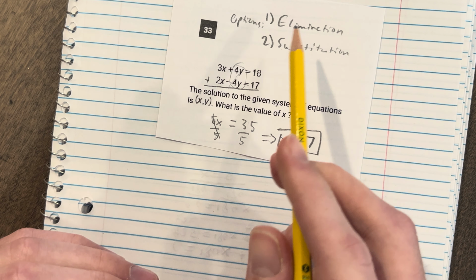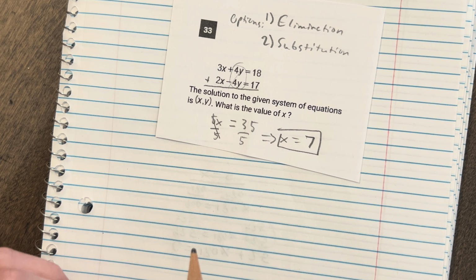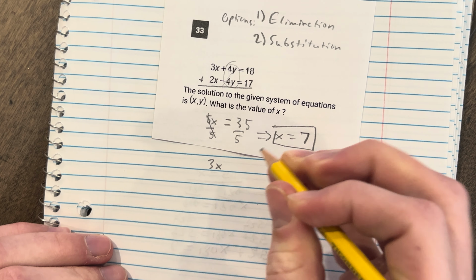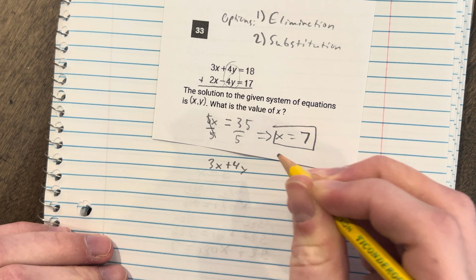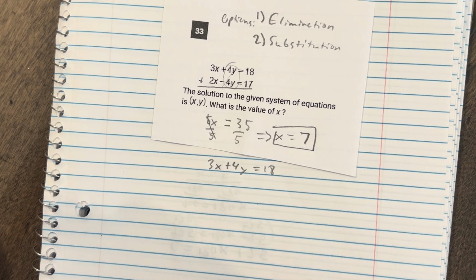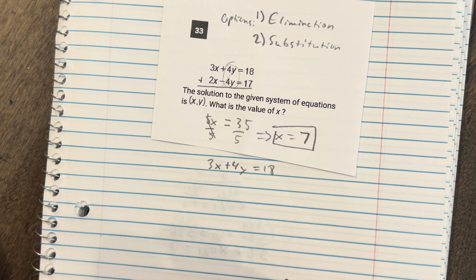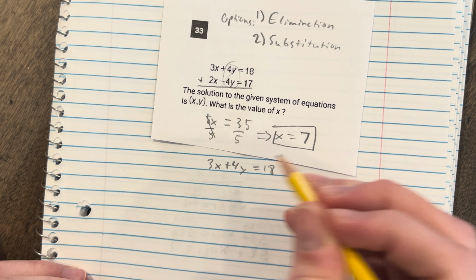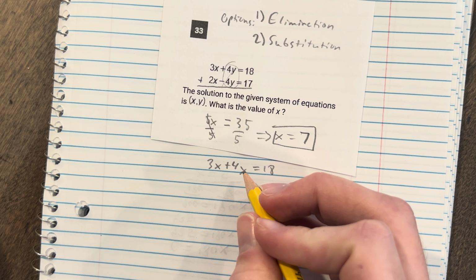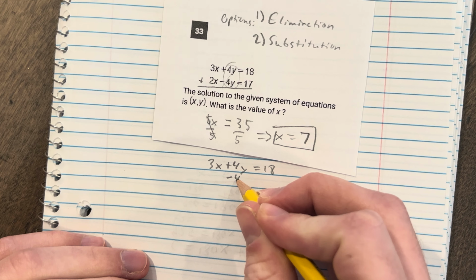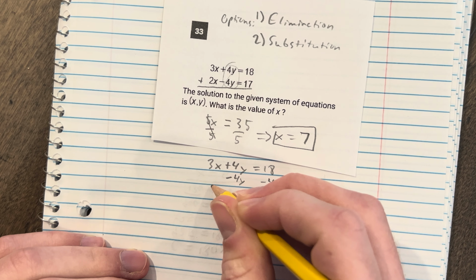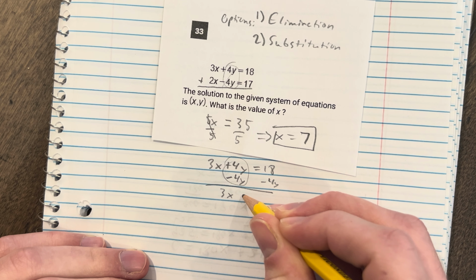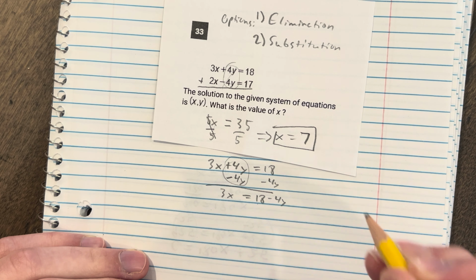Now, let's say you didn't recognize that you could do elimination that way. I'm going to give you the substitution way as well. Remember, substitution, we take one of the equations, we put it in terms of the other variable, and then we put that variable in place in the second equation, we substitute. So the easiest thing to do here is to find it in terms of x. You could do it either way, but we're going to start off with 4y. Those can be a zero pair. We're left with 3x on this side. On this side, we're left with 18 minus 4y.